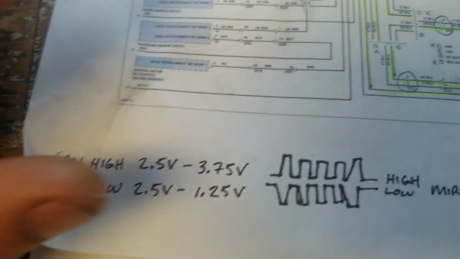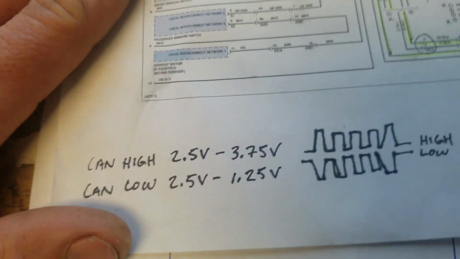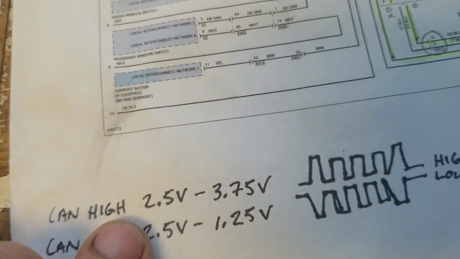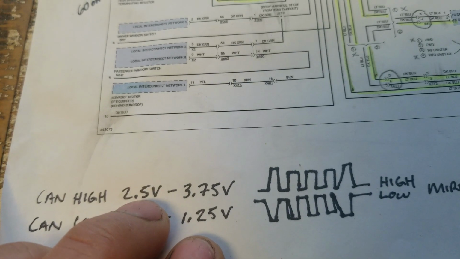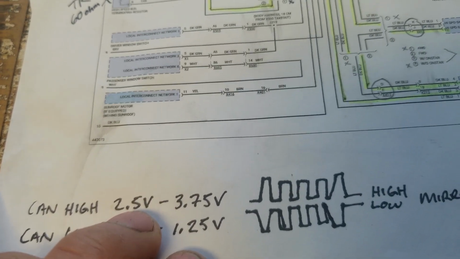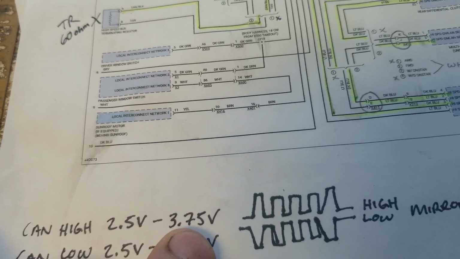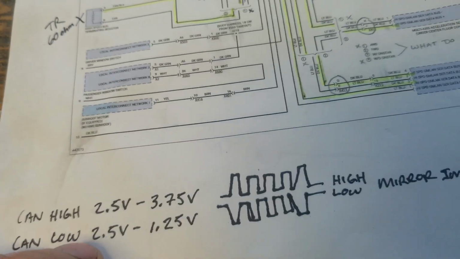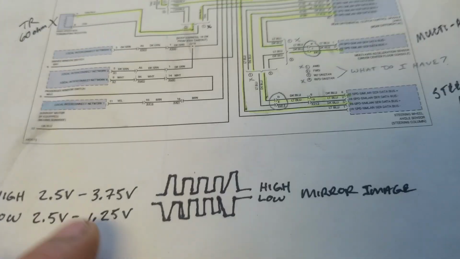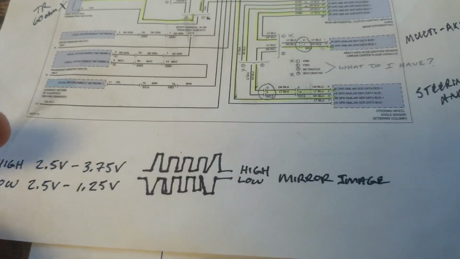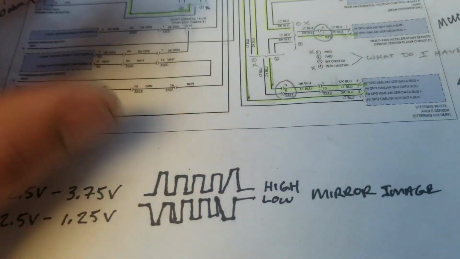Now the positive is our high, and the negative is our low. What we're expecting to see on the scope is, on our high, a 2.5 volt to 3.75 volt signal, and then on the low we're expecting to see a 2.5 volt to 1.25 volt signal. And this is not the greatest of drawings, but you'll get the concept.